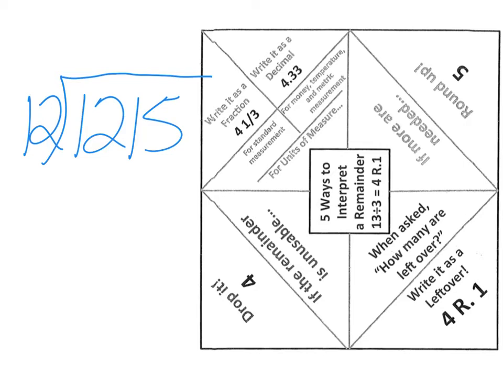So my first step that I would ask my students is, well, 12 can't go into 1, so how many times can 12 go into 12? I would start this problem with, well, it could go in one time. And so we can multiply 12 times 1 is 12. We're going to now get to the subtraction step. 12 take away 12 is 0.